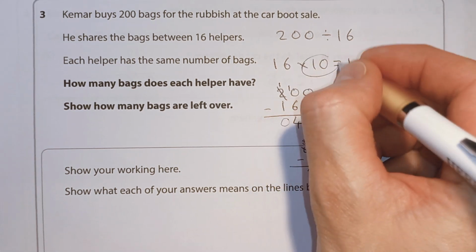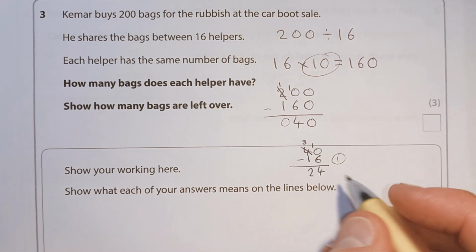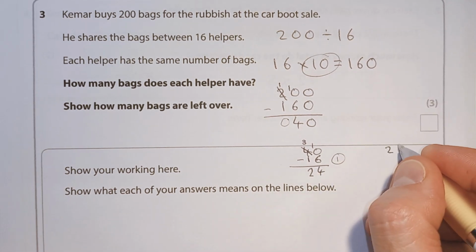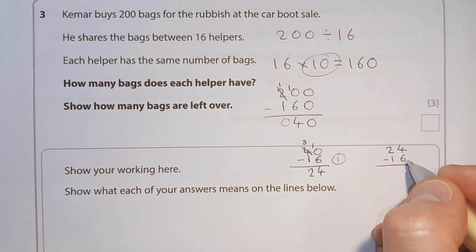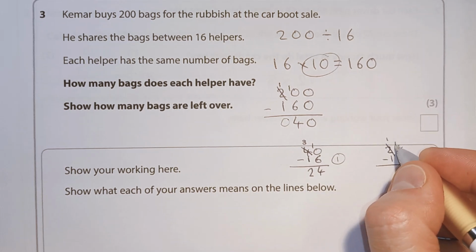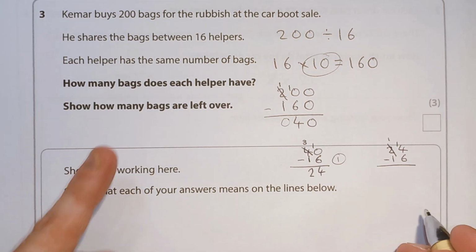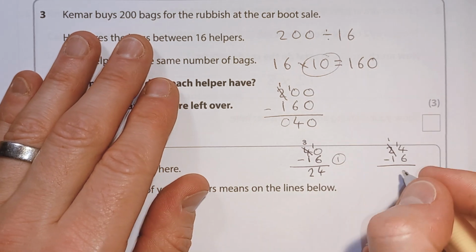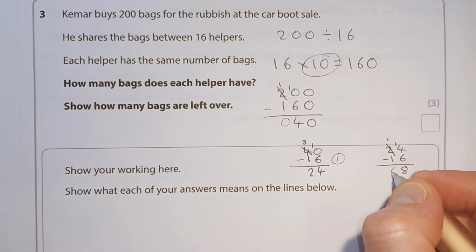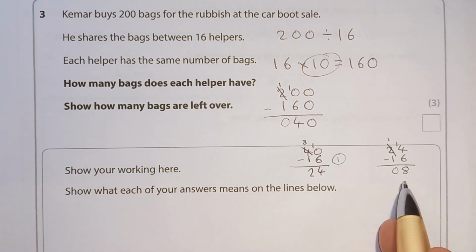Okay, so we've used 10 bags each here. We've had 16 here, so we've got 1 given out. We've got 24 left. Or we can take off another bag each, so take off another 16 from the 24. We can't take 6 away from 4, so reduce that to 1, make that 14 minus 6. So again, if you think of 14 and count back 6, we'll have 13, 12, 11, 10, 9, 8. So 8 here, and 1 minus 1 is 0. Okay, well, we've got 8 bags left, 16 helpers, so we can't give any more out.